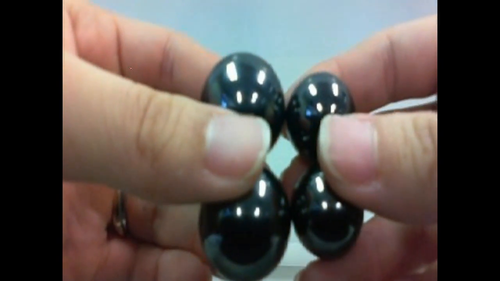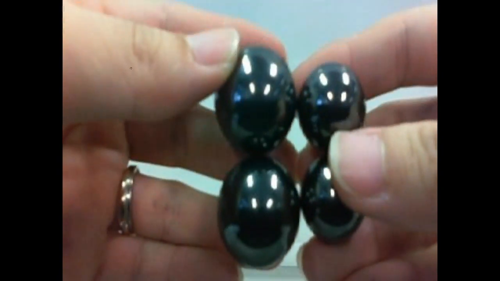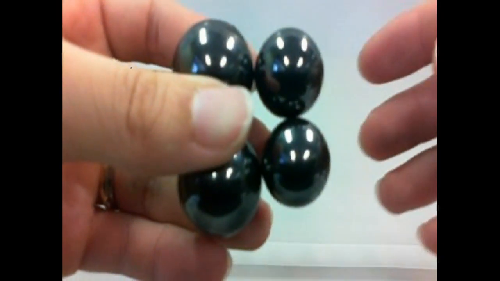When they collide, they must do so with sufficient energy to overcome activation energy. So this is a collision. Imagine there's not enough energy to overcome activation energy. They will collide and then they will break apart. So the second thing that collision theory states is that they must collide with the correct orientation.